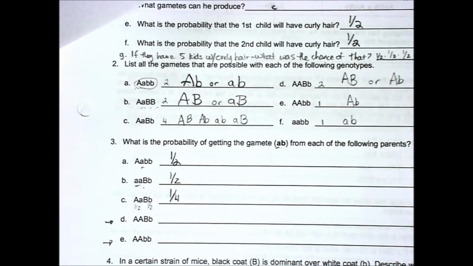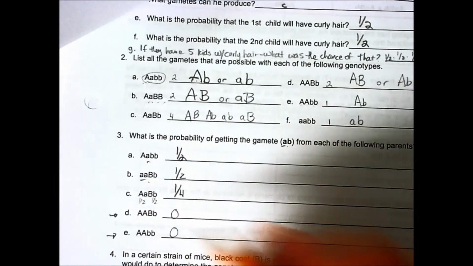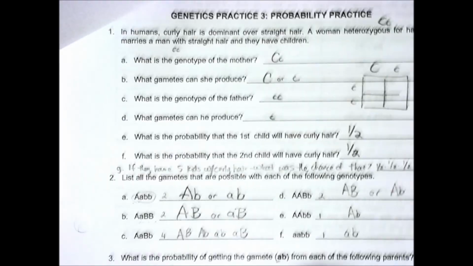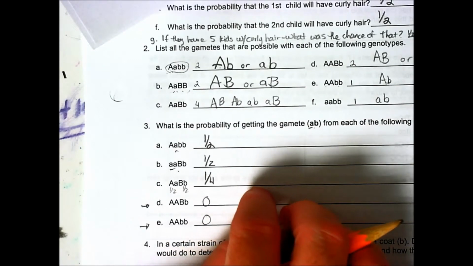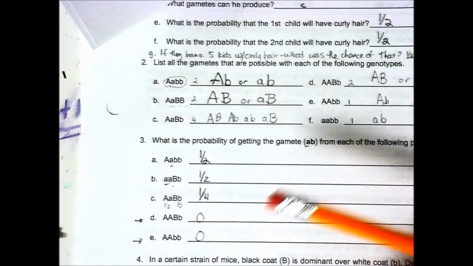What do we get for D? And how about for E? We're okay with doing these style of genetics problems, correct? How many different gametes could you make? And what are they? What's the chance of making a certain gamete? So it's just adding a different depth or level of questioning to the problem.